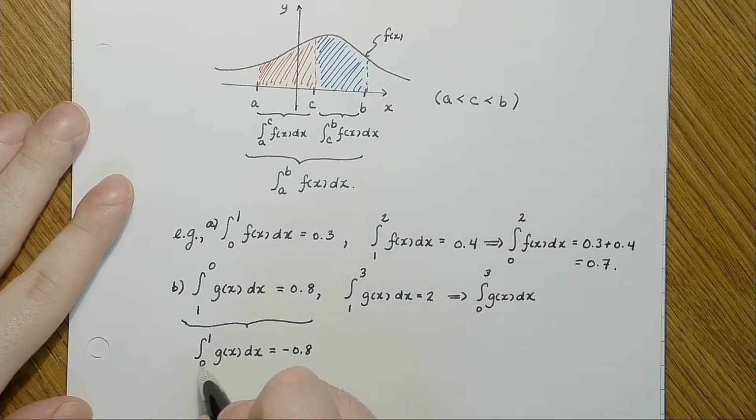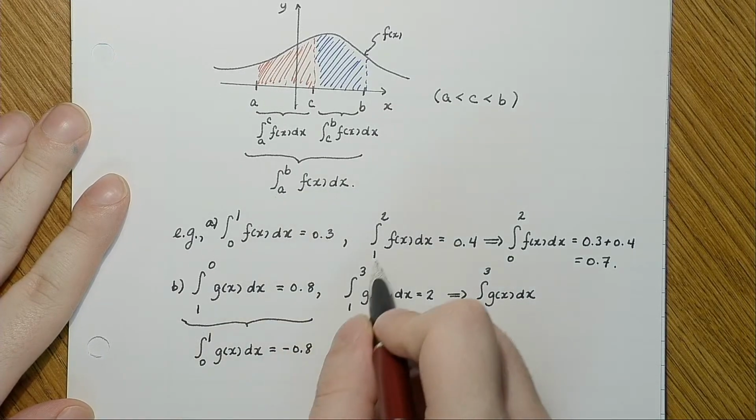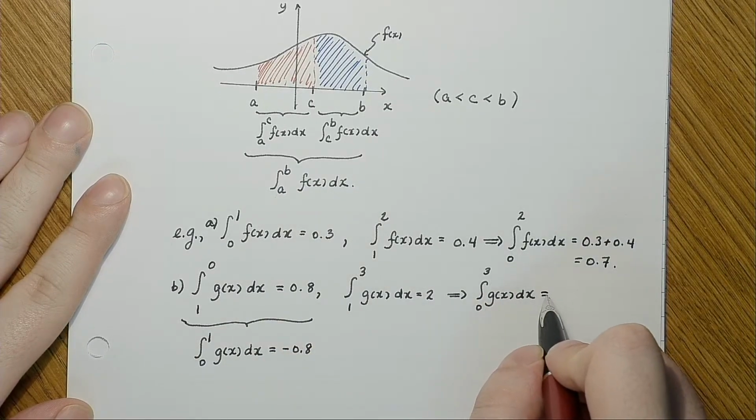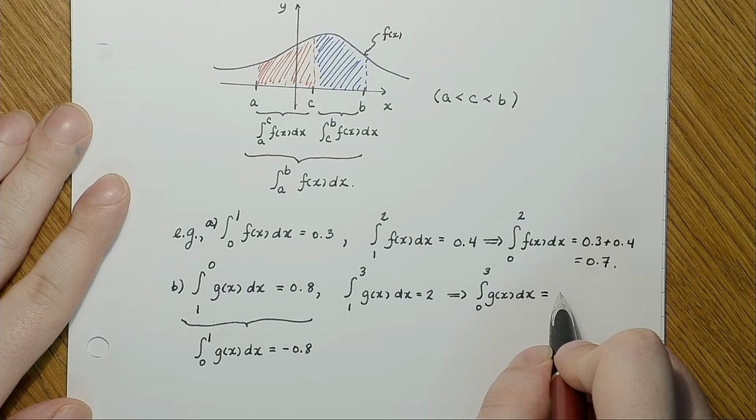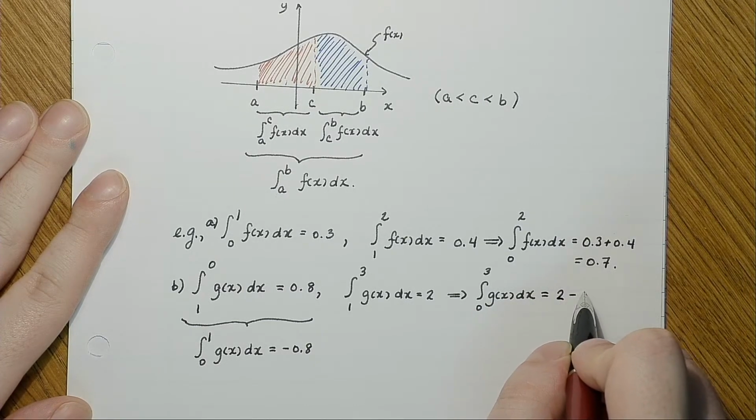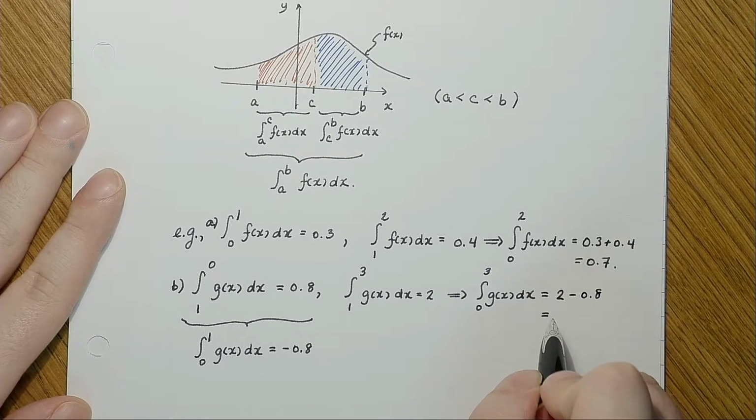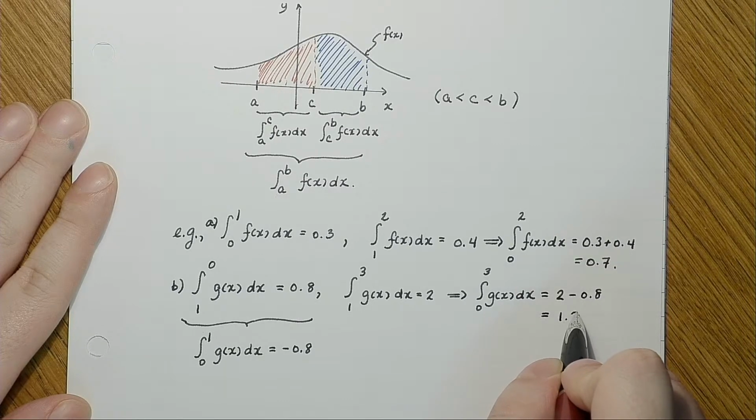So now I can do it from 0 to 1, 1 to 3. So from 0 to 3, that's equal to 2 minus 0.8, and that equals 1.2.